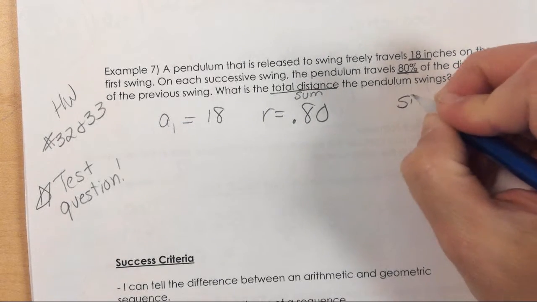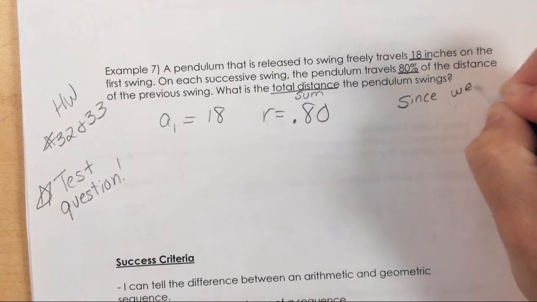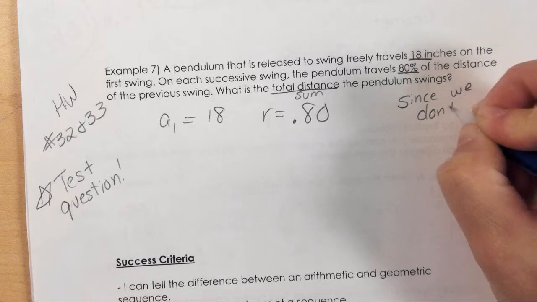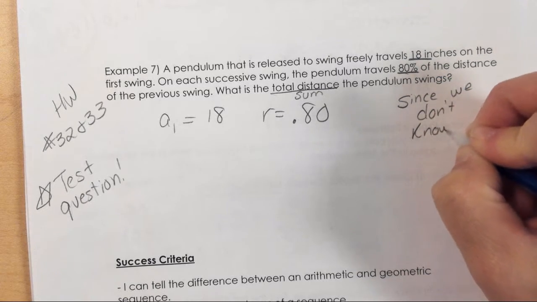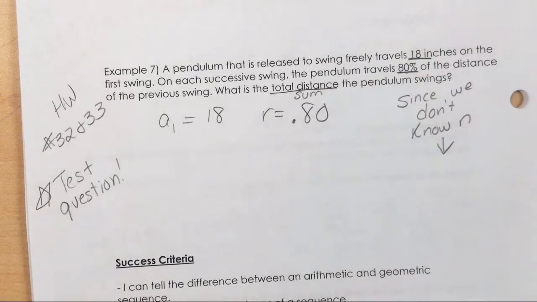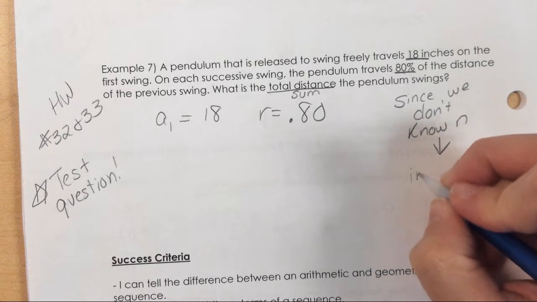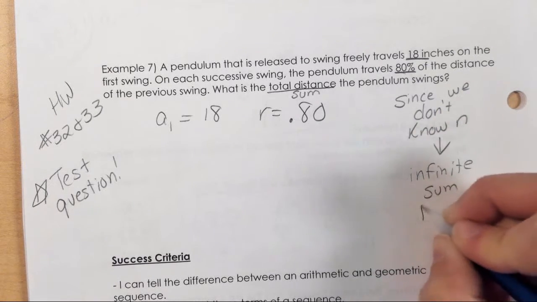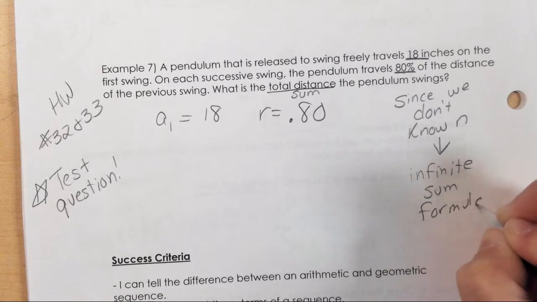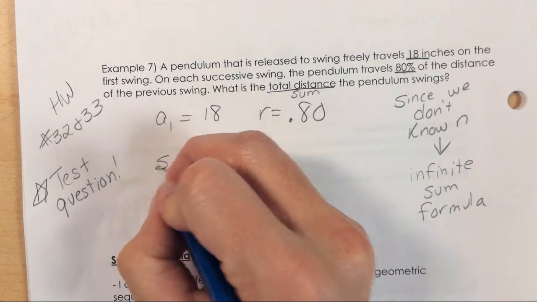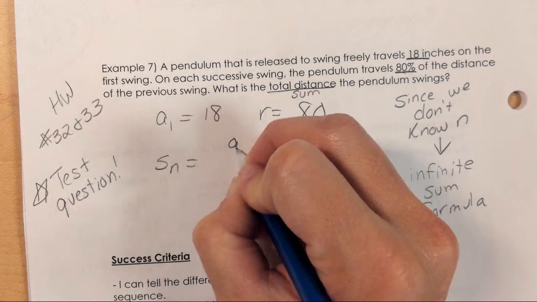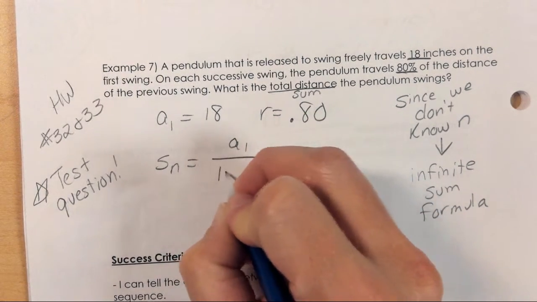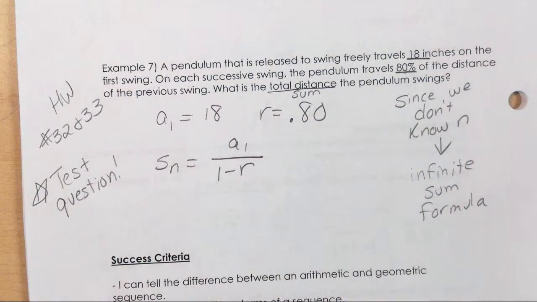Since we don't know n, and we had this written on the board during your quiz, when you don't know n, you use the infinite sum formula. And this is the one I think a lot of people want to use because it is the easier of the two formulas. It's just that easy one.